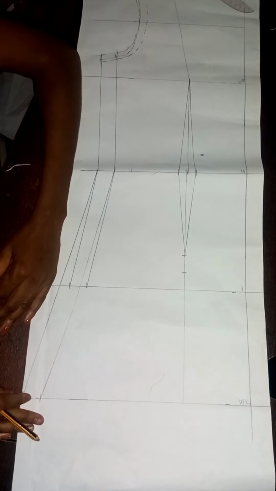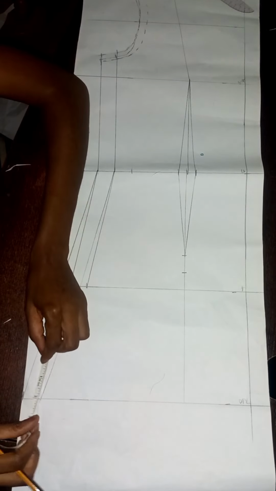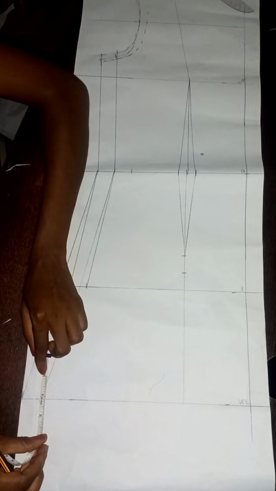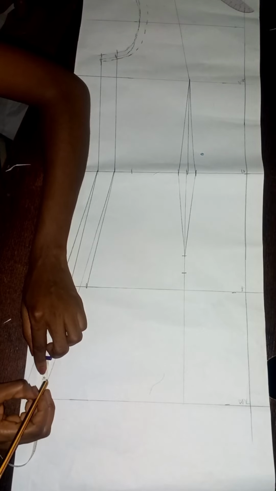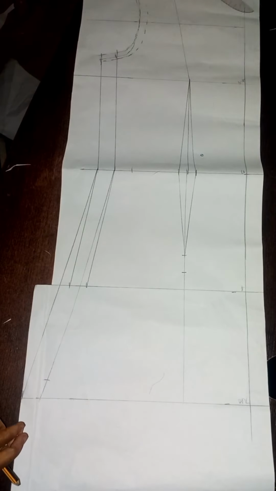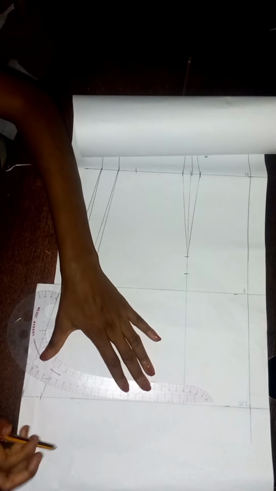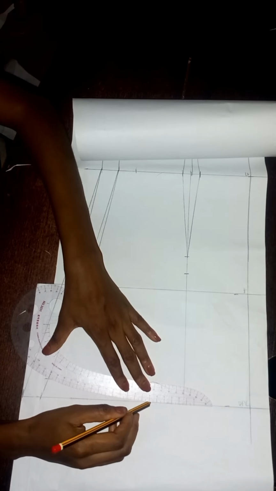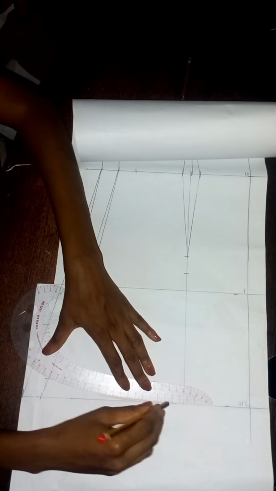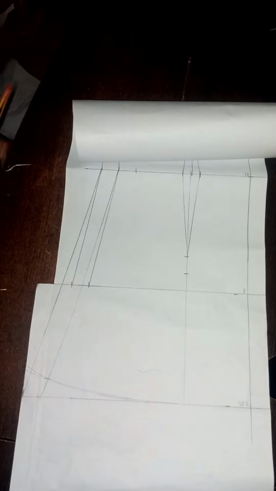And also, like we did for the front, you are going to be eliminating the sharp points at the end of the dress. So you go up by 2 inches, and with your curved ruler, you make a curved line in that area like so.